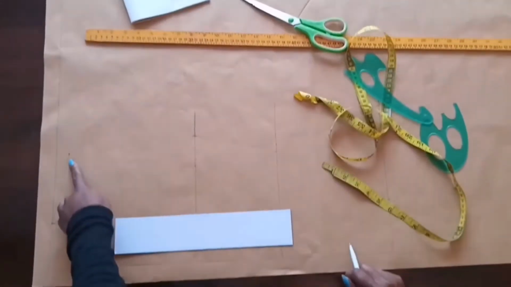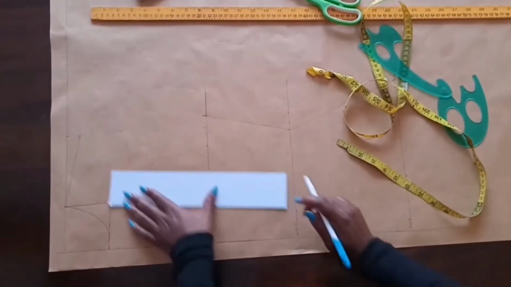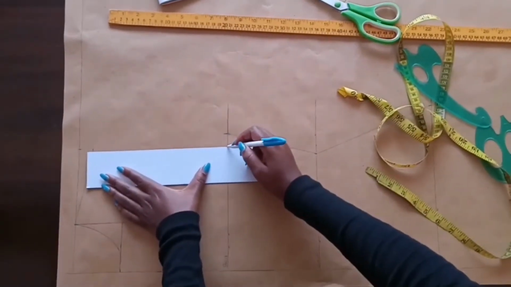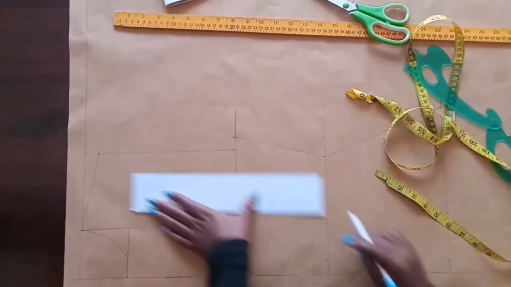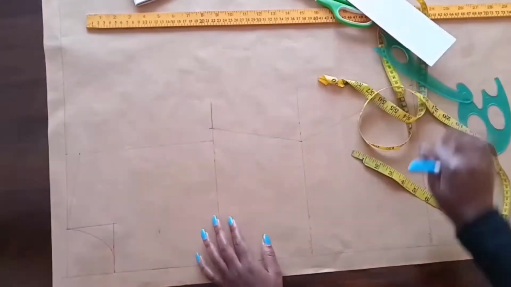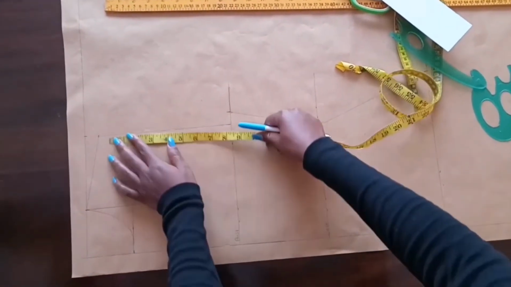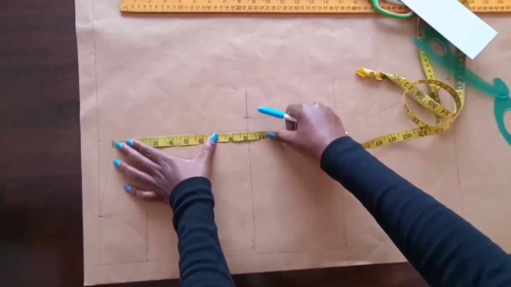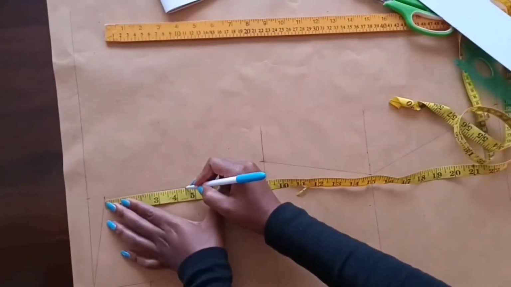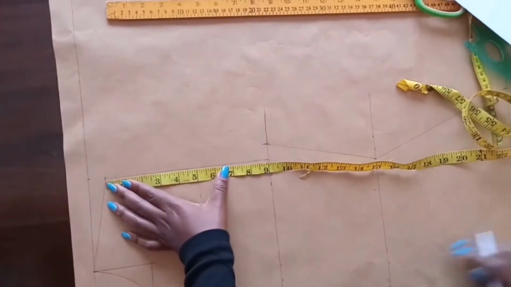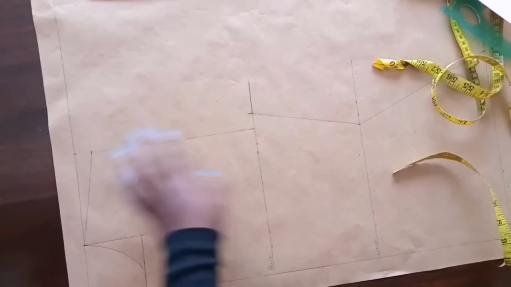So we are going to draw a straight line from here all the way to the bust. Then we are going to find the midpoint for this line. This line is 9 inches, so the midpoint is going to be 4.5. And then now we are going to draw our armhole.